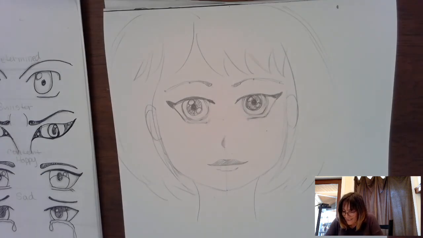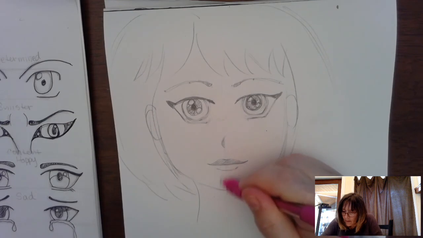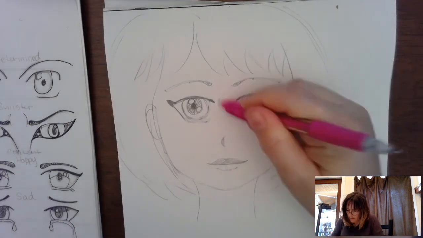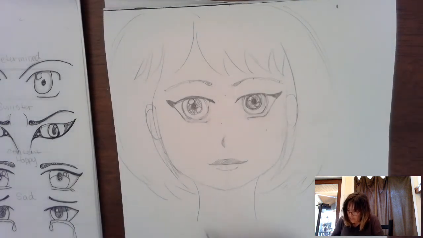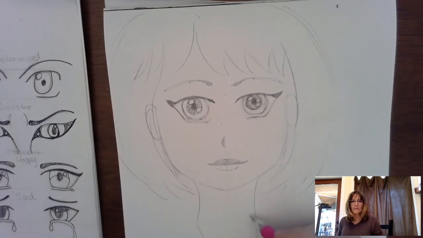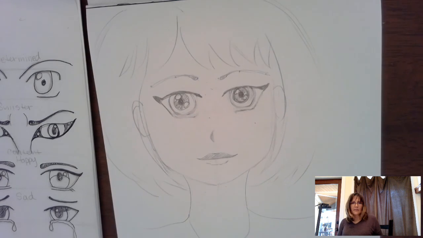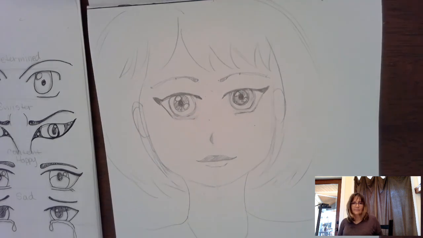Okay, so then we're going to erase all the lines we don't want. And there's lesson 2 of your anime character. Of course, in this case, it's a girl.